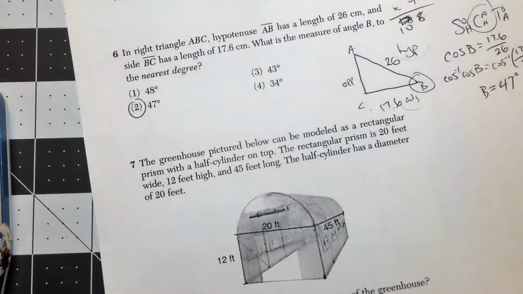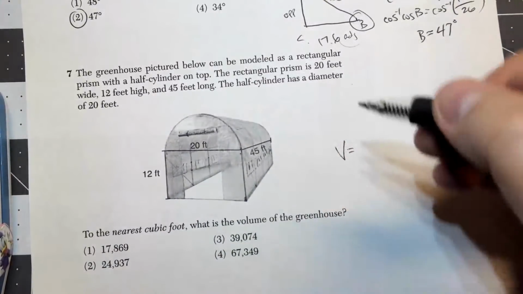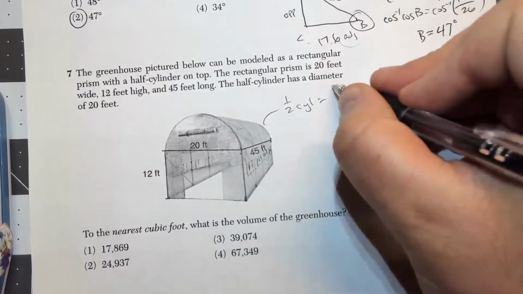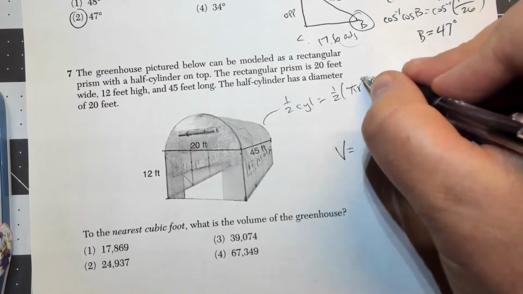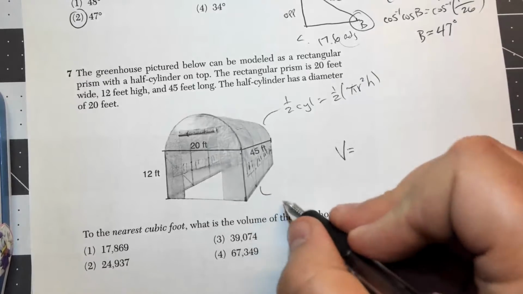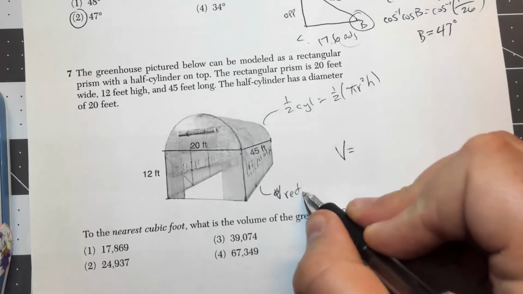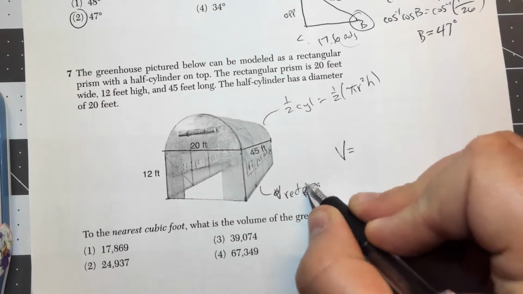So we're on this question right here. We're doing volume, so there are 2 shapes. There's a half cylinder, so that's 1/2 the area of the base times the height. So pi r squared h. And then we have the volume of the rectangular prism. We'll say P for prism.